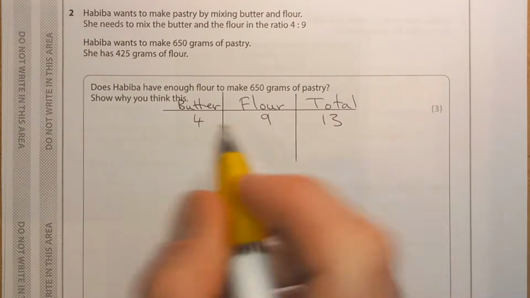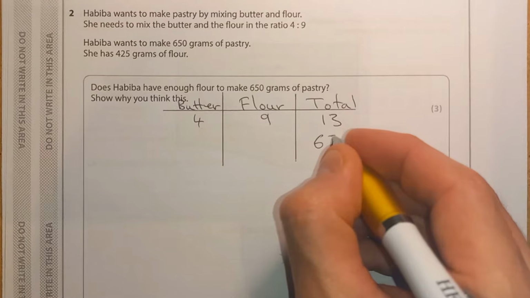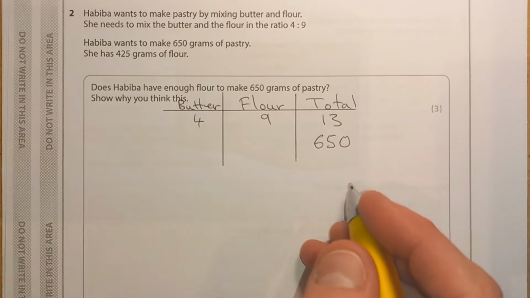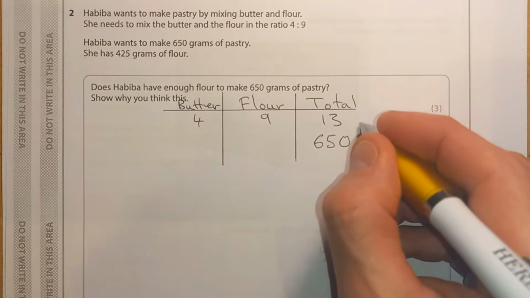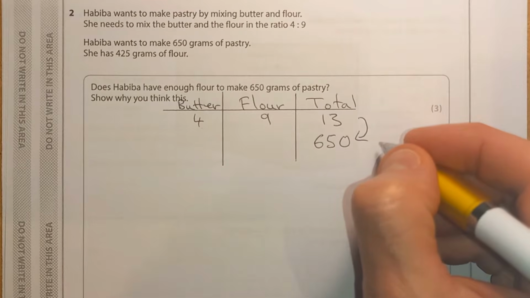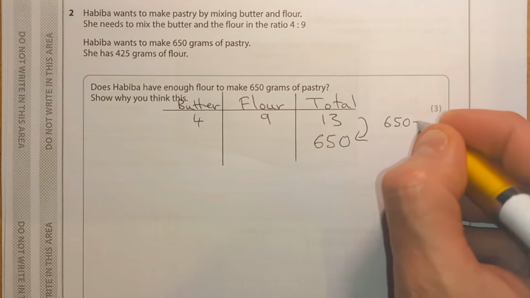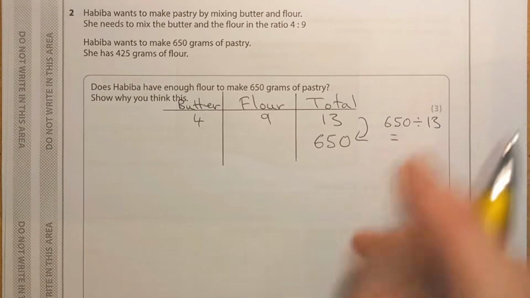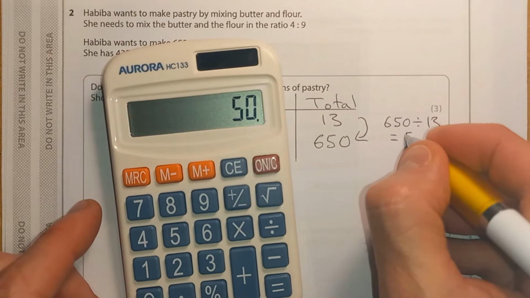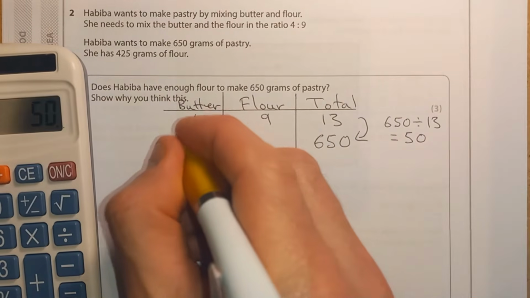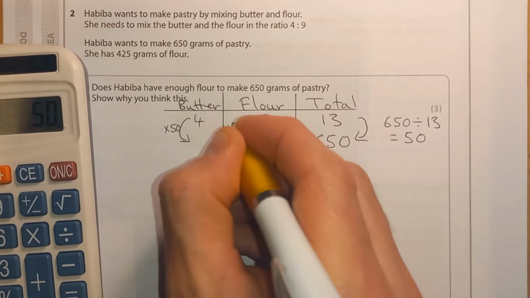Okay. In fact, Habiba wants to make 650 grams. So we want this to be our total. So we can use this to work out how much butter and flour we would need. Well, how do we get from 13 to 650? Well, we've got to work backwards. So we've got to think 650 divided by 13. We get 50. So to know how much butter and flour we need, we're going to multiply each of these by 50.